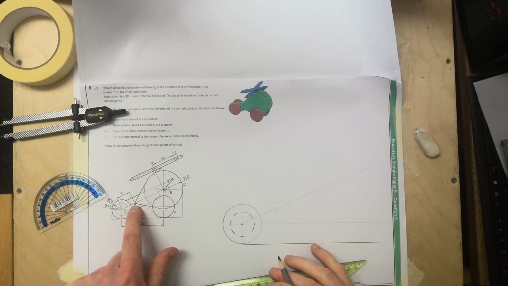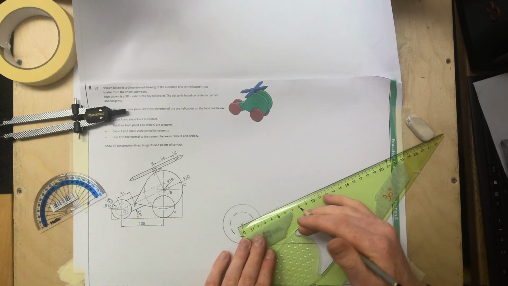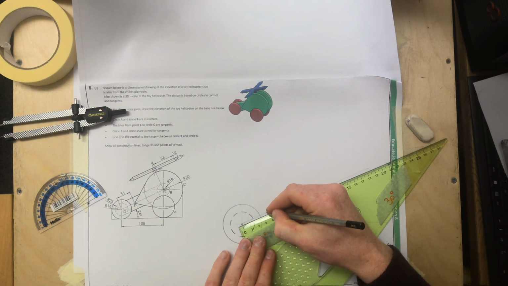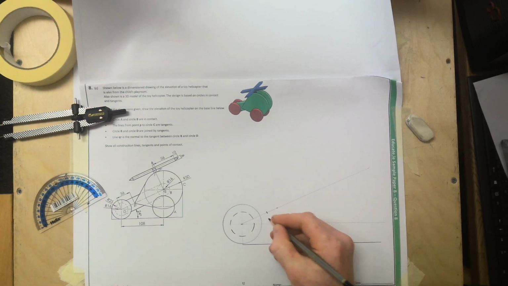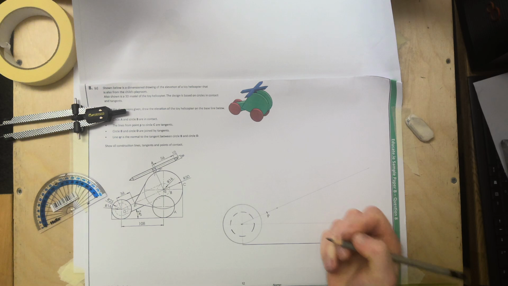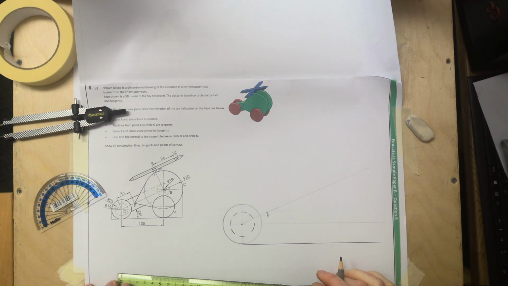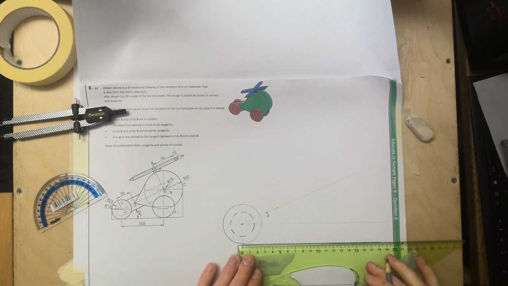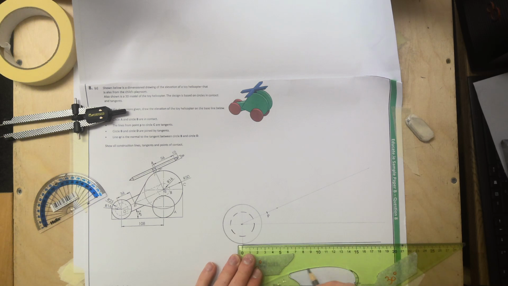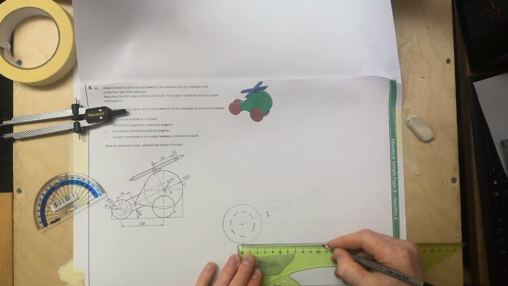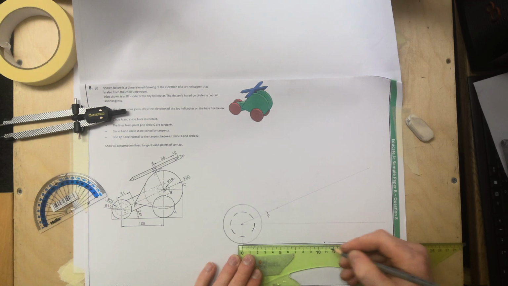I can find point P here now. It's 36 away from the center, so 35, 1 is 36. So that now is point P. Yeah, that's point P. I can also find 108, so there's 110, 8 there.